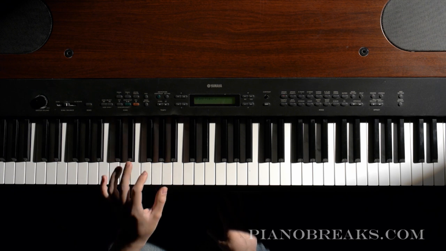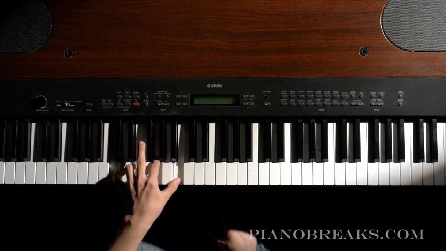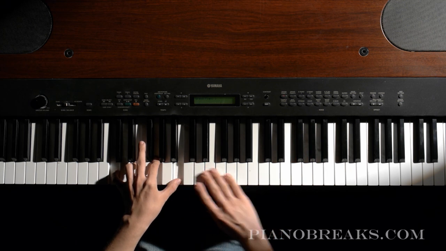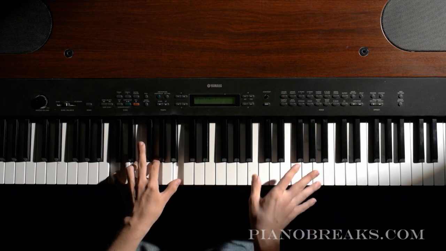So this is our first chord. It's going to be a 1, 3, 5, 7 chord in our left hand. And then in the next lesson, we're going to learn how we could solo in our right hand over this chord.